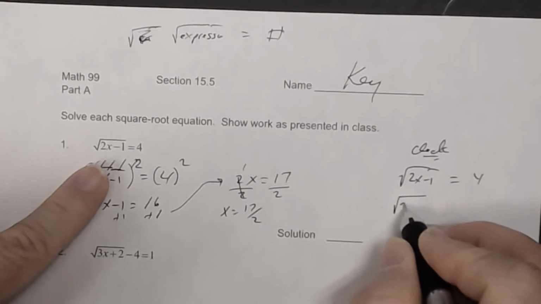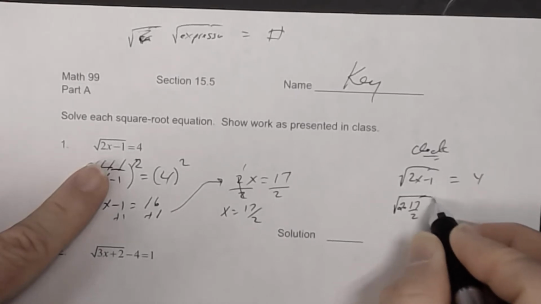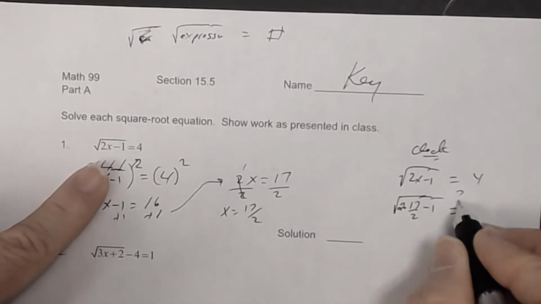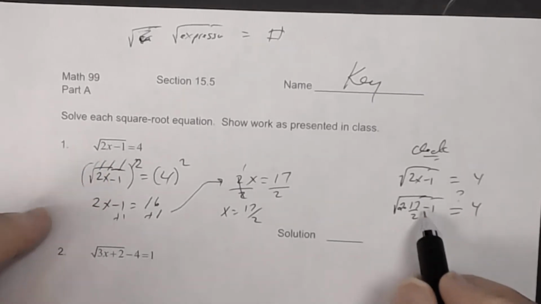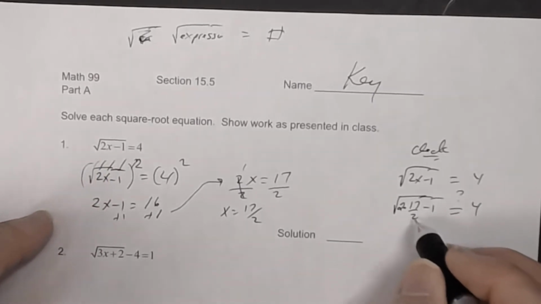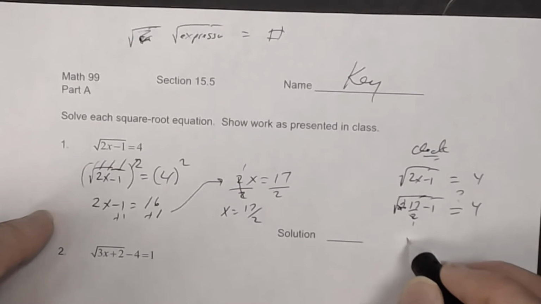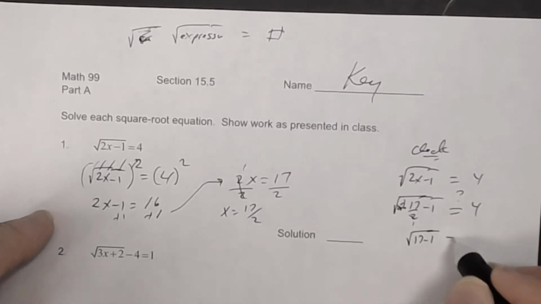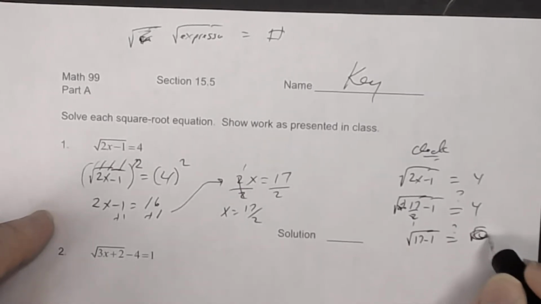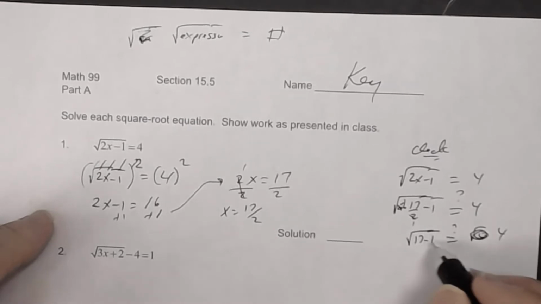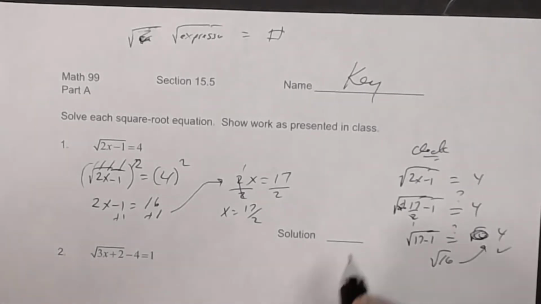So let's see if this works. I have the square root of 2 times 17 halves minus 1, and I want to see if that's going to equal 4. Well, what's 2 times 17 halves? The 2's divide out, and so I get the square root of 17 minus 1. Again, I want to see if that's equal to 4. Well, 17 minus 1 is 16. So is the square root of 16 equal to 4? Yes. All right, so my solution is 17 halves.